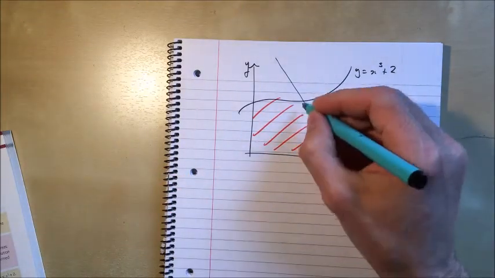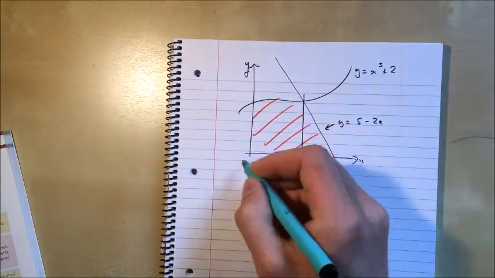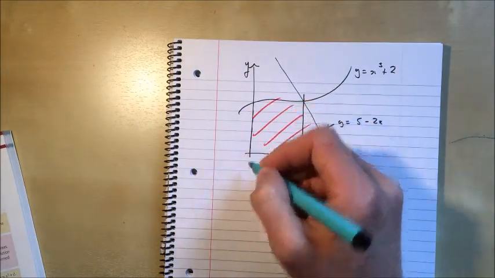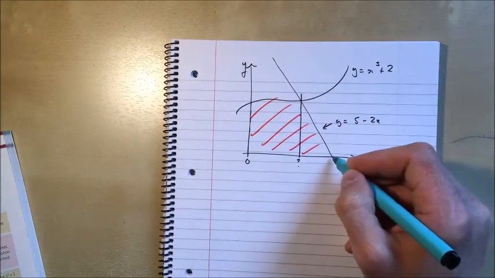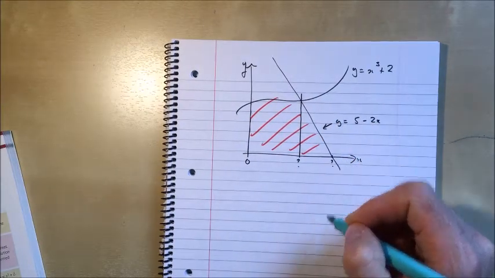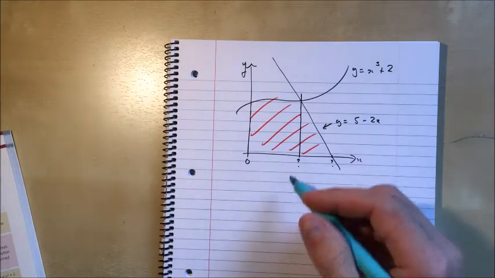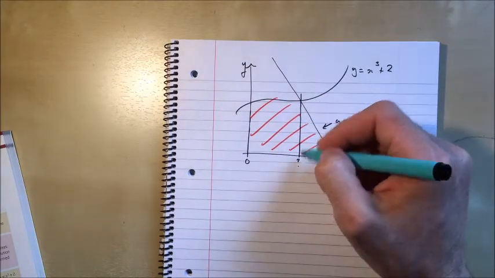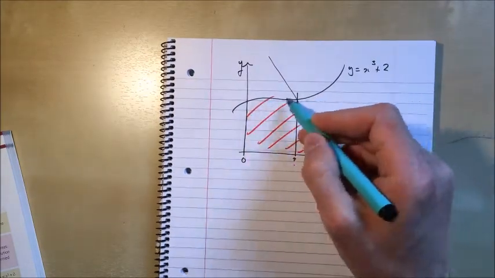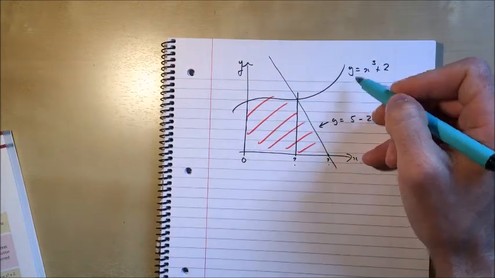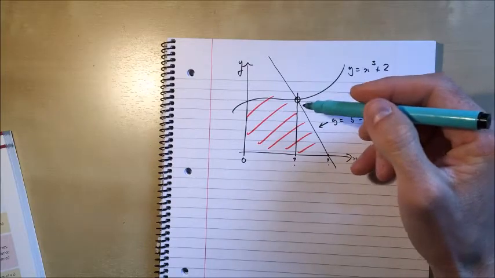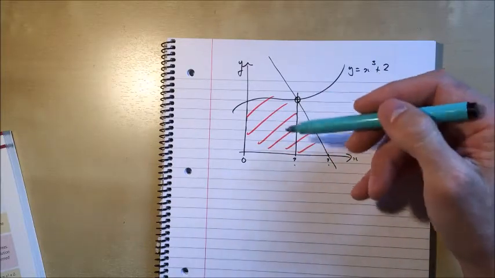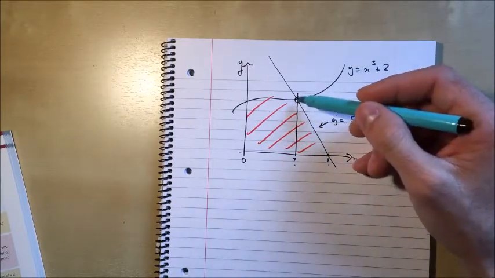First of all, this point here, the x value is obviously 0, that's the y-axis. This point here, I need to know the x value, and this point here, I need to know the x value. I'll explain why if that's not obvious, in just a moment. So what's the x value of this point here? Well, this is the point where the line and the curve cross. So if we just solve the line and the curve simultaneously, that should give us the point where these things cross.